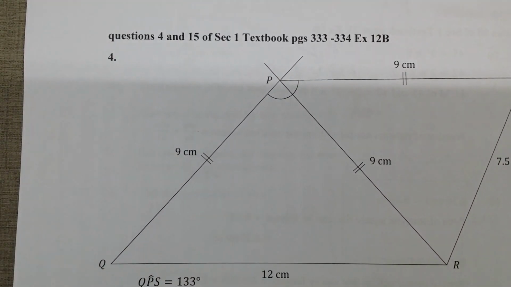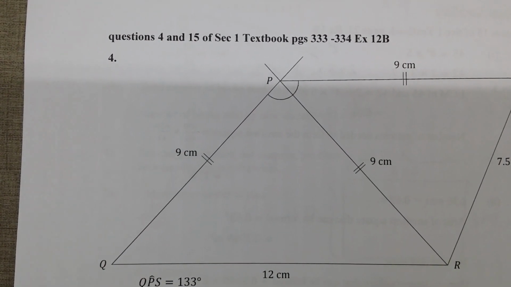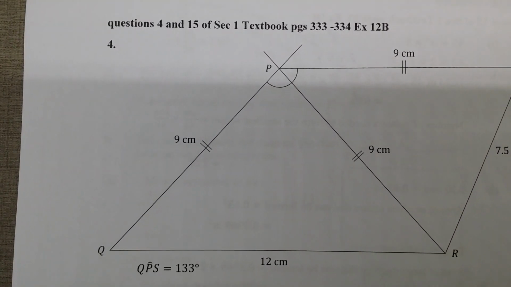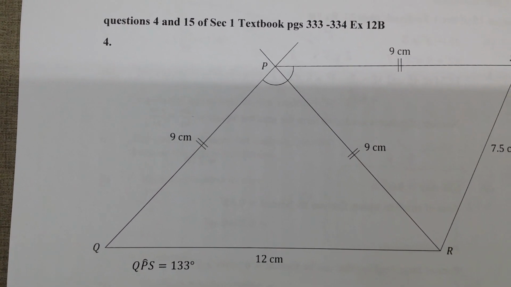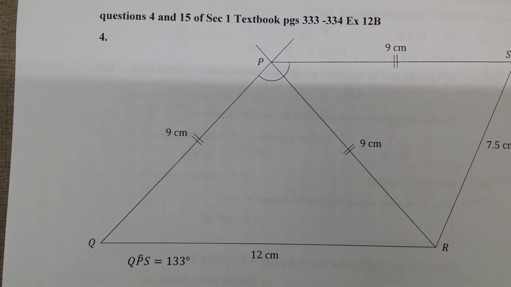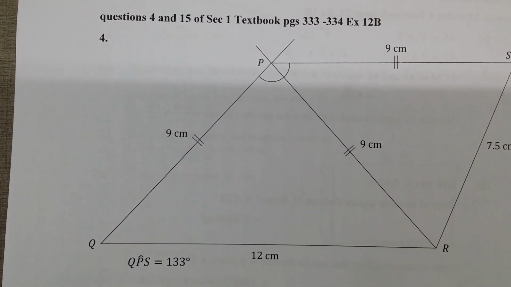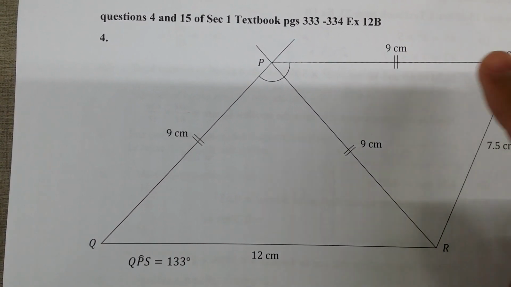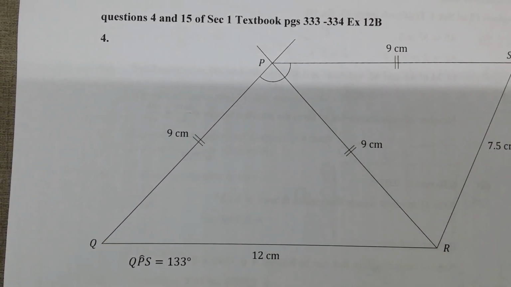This diagram, what is wrong? What is not there? Give me a minute, let me get my compass. Okay, spend some time to look at the question and do it. What is missing that is required? They say PQ equals PS equals PR equals 9. Then it is PQRS.